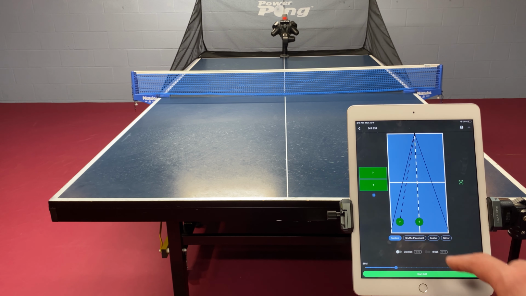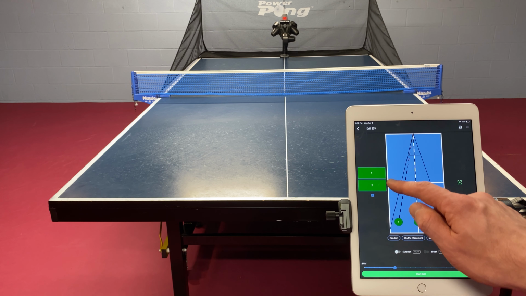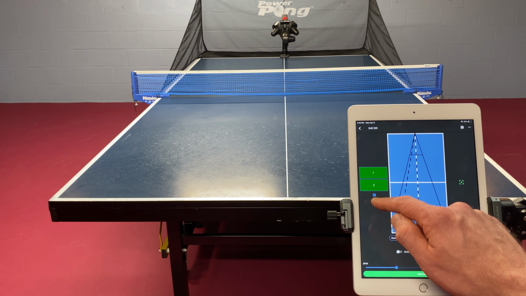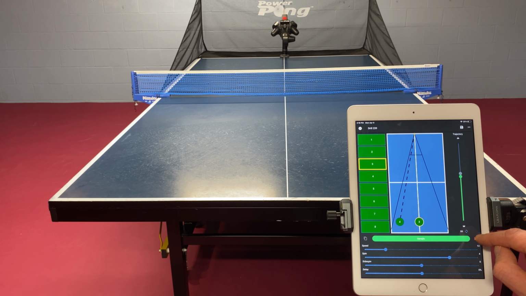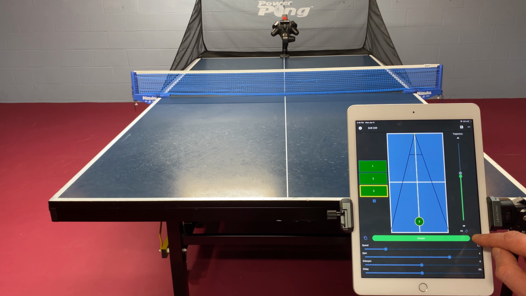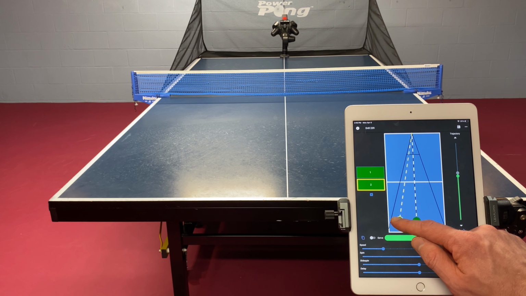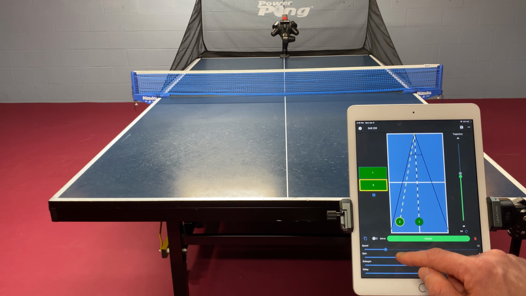So before shuffle placement was enabled, what I actually used to do is I used to clone the ball a lot of times, and I used to drag some balls to this location and some balls to that location, so there would be 4 there and 4 there. That's unnecessary now. Now, instead of doing all that, what you can simply do is just enable random and shuffle placement.